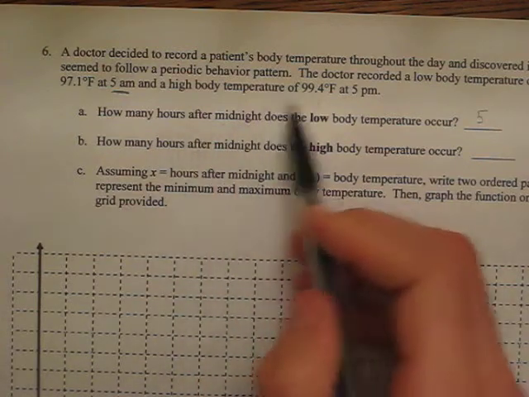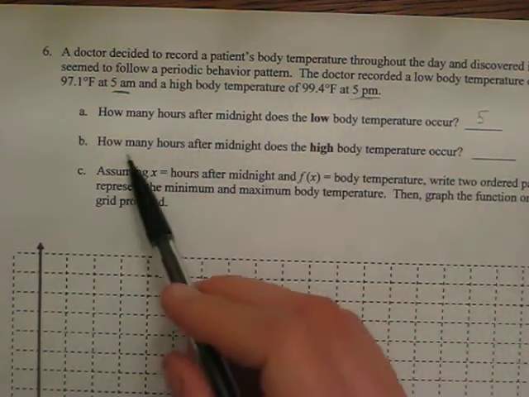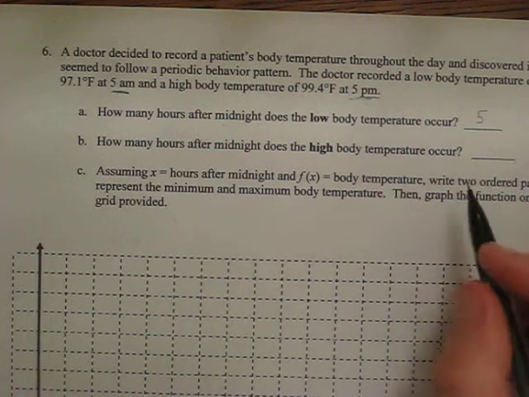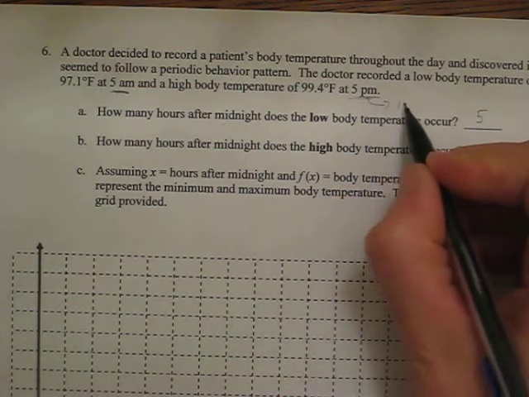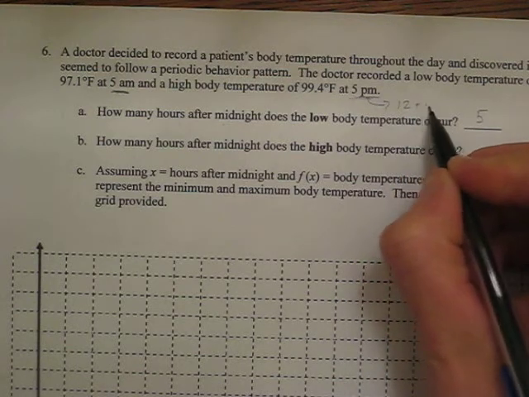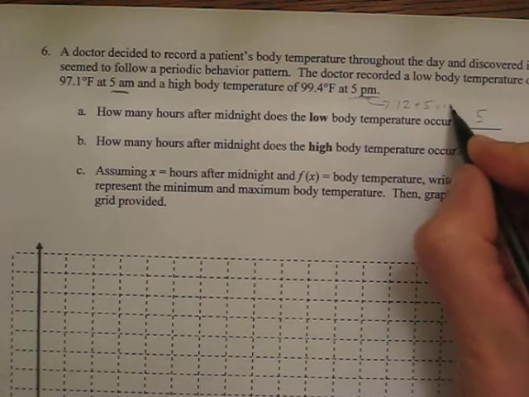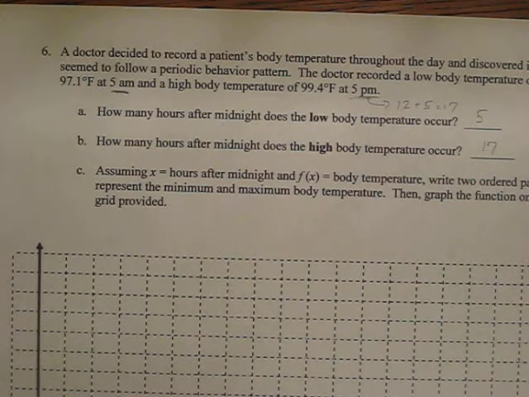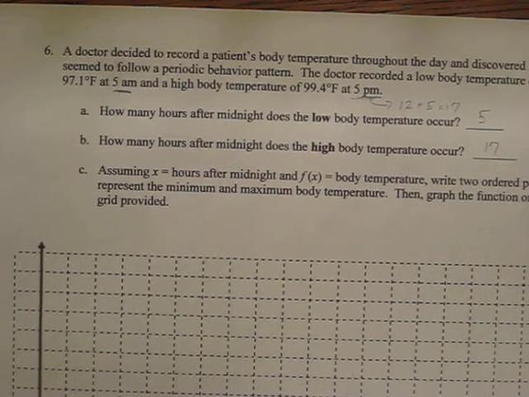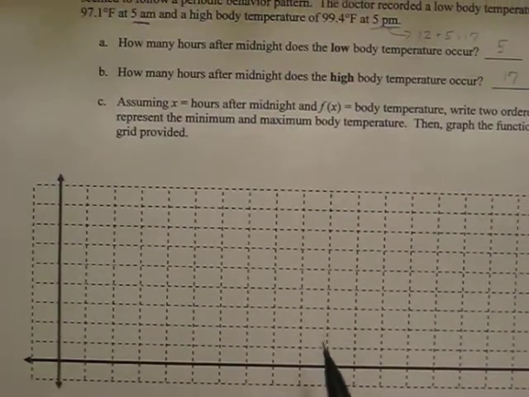Then the high body temperature occurs at 5 p.m. So how many hours after midnight is 5 p.m. is what that question is asking. The way that you figure that out is you say 12 noon plus 5. That's 17 hours after midnight. So 17 hours passes from midnight to 5 p.m. Now, we're going to have to graph this, and it's the same thing.